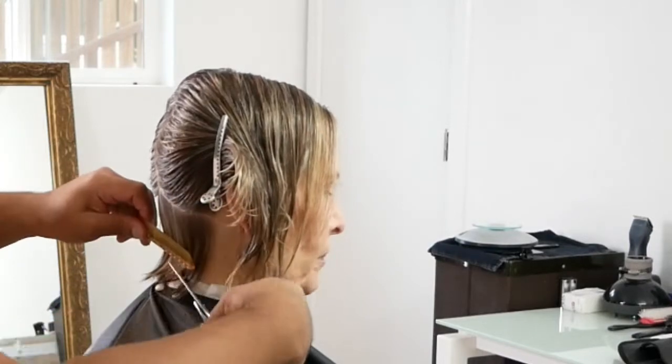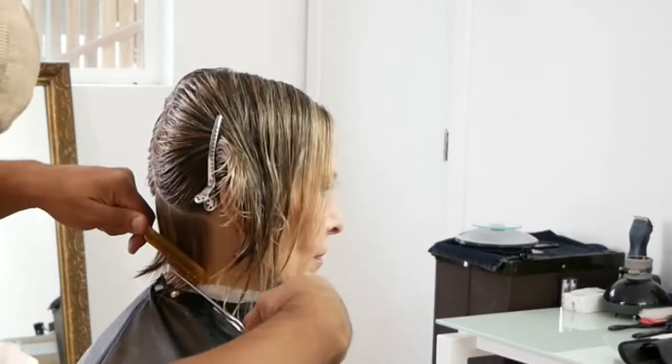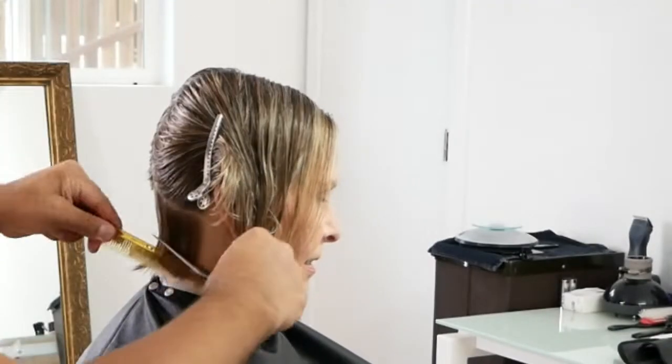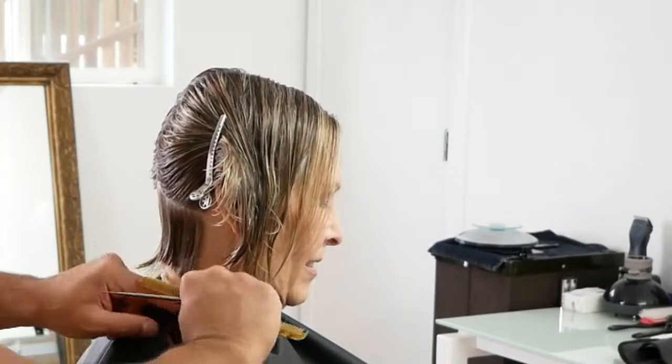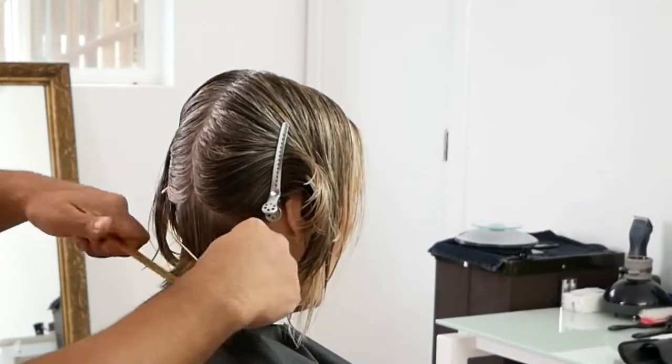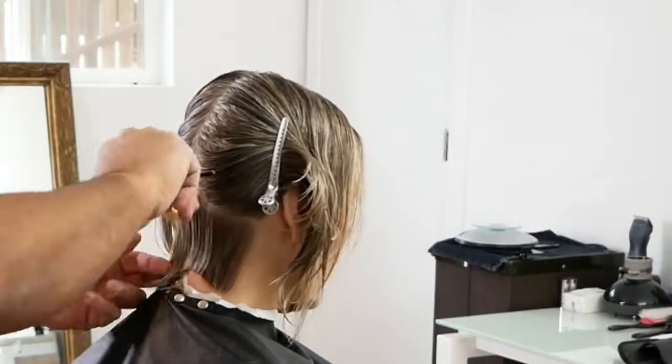So in this haircut, we are going to cut a bob with layers, but the very first thing we're going to do is establish the new outline. As you can see, I've got a center section down the middle of the back, two A-line sections where the clips are holding the hair away, and I'm holding the hair with my comb so the hair doesn't move as I comb it down, and then cut.